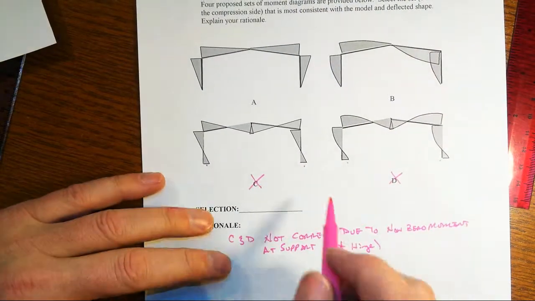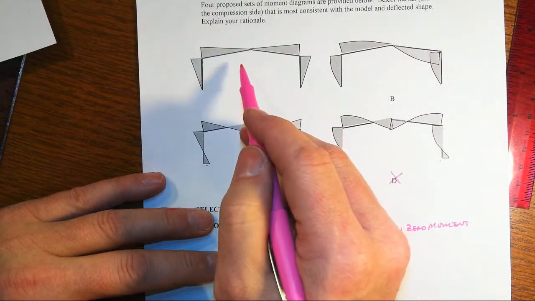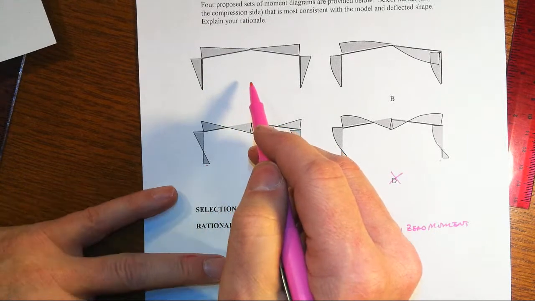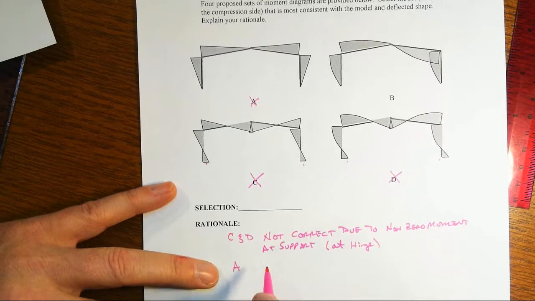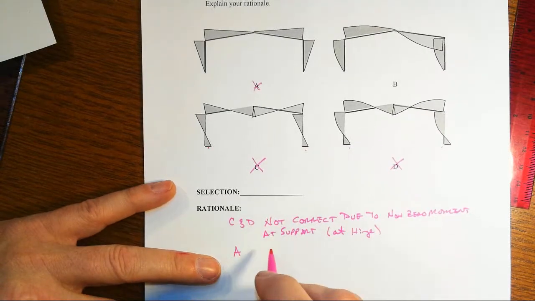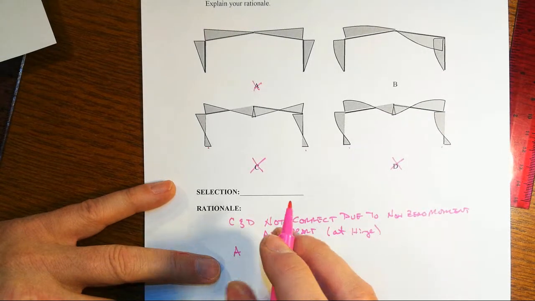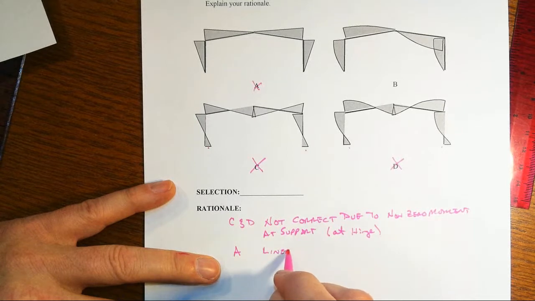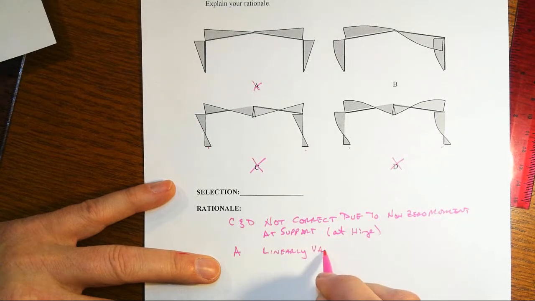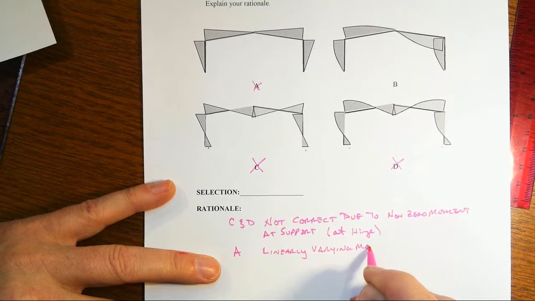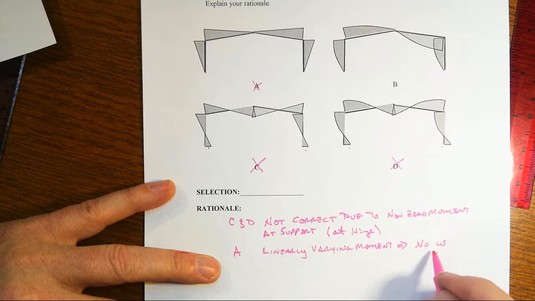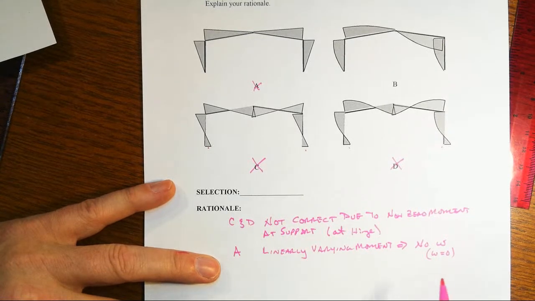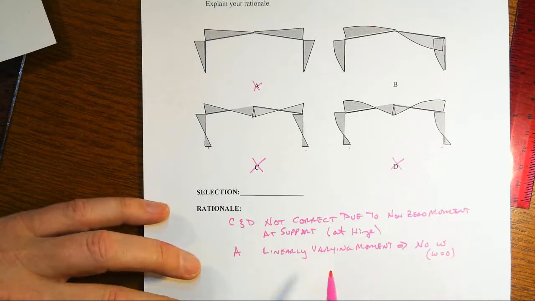And so when we look at that, we see that that's not true for A. In A, what we have is a linearly varying moment, and that means no distributed load, or you could say W equals 0. And that's not the case. So we know A can't be it either.